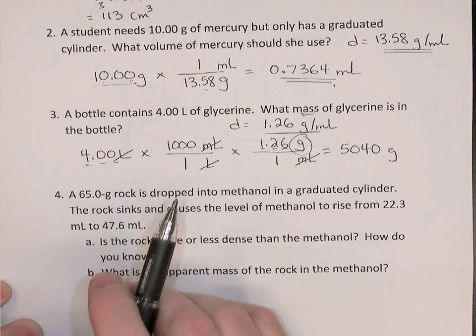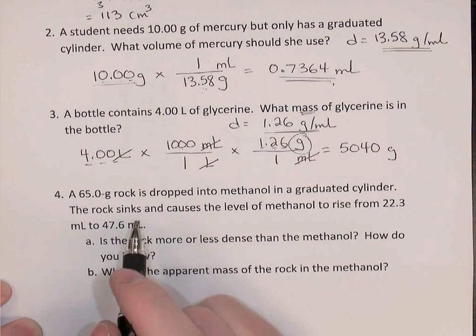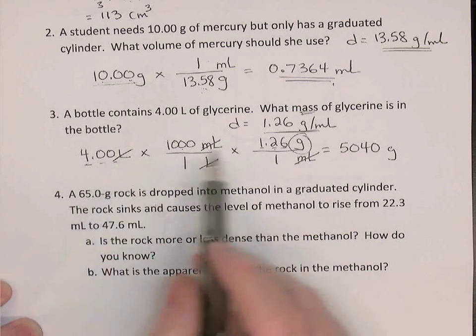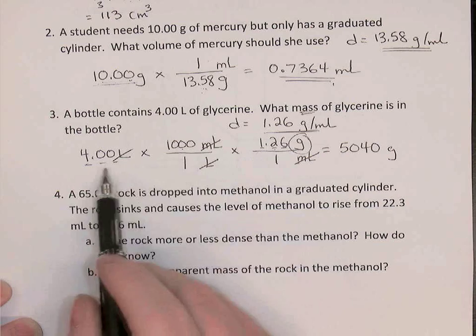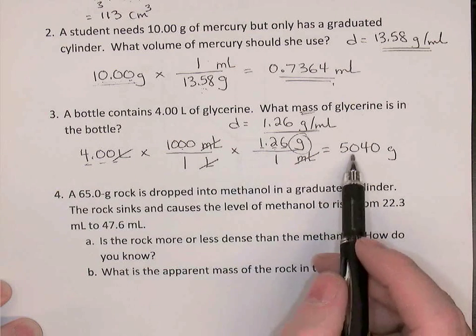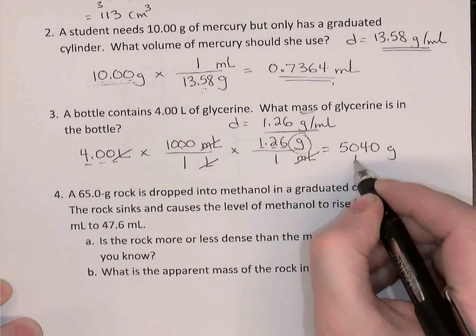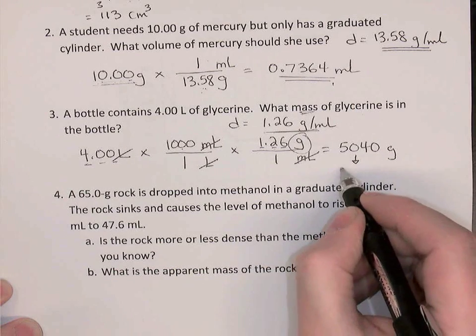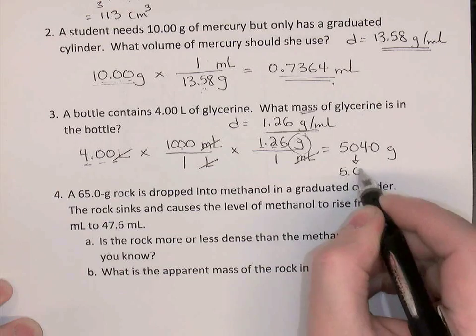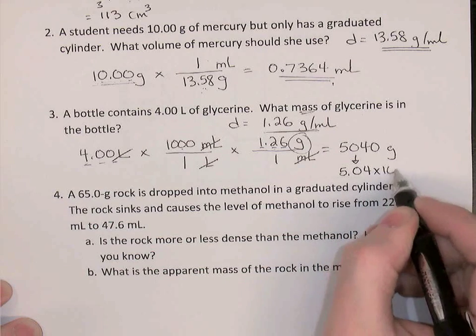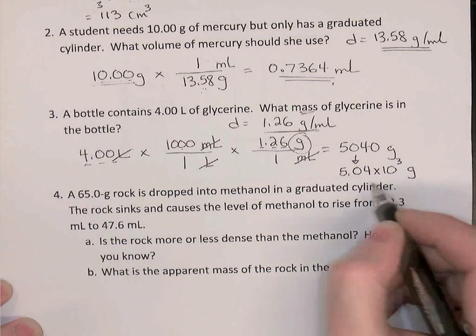It's not a measurement. There's exactly 1,000 mils in a liter. The other 2 numbers are measurements. So because they each have 3 significant digits, we can only keep 3 significant digits in this answer, which means we need to convert this to scientific notation, and we'll write it as 5.04 times 10 to the power of 3 grams.